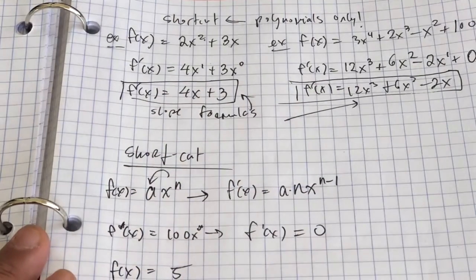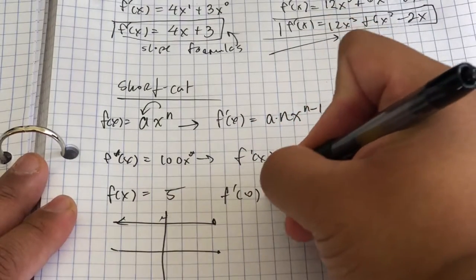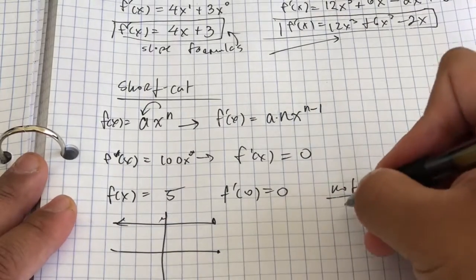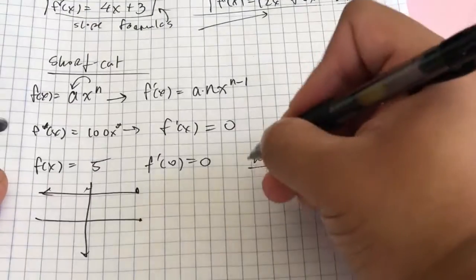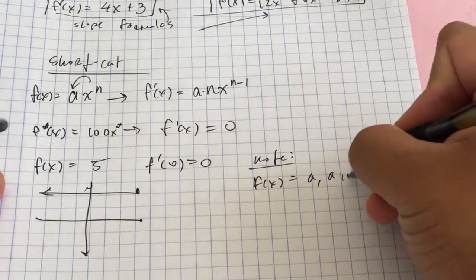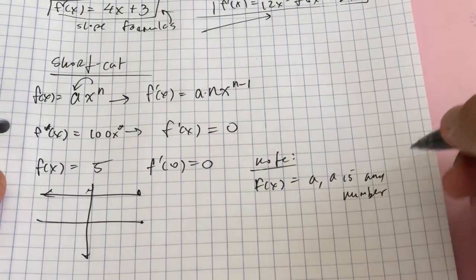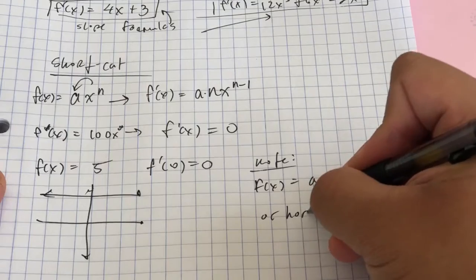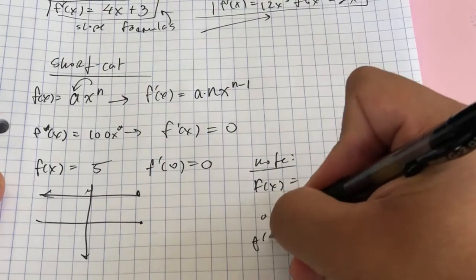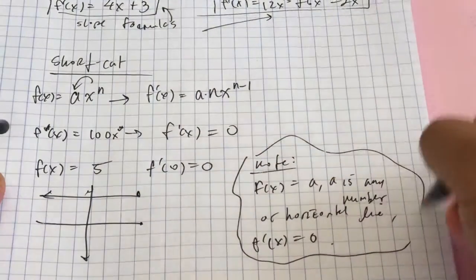What's the slope of a horizontal line? 0. So we can make a note. For f of x equals a, where a is any number, for the horizontal line, the derivative is always 0. If that helps at all.